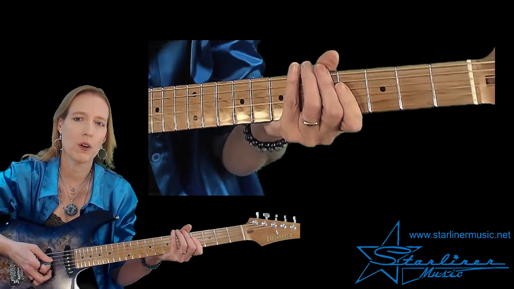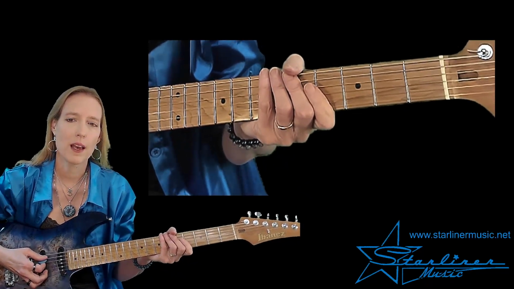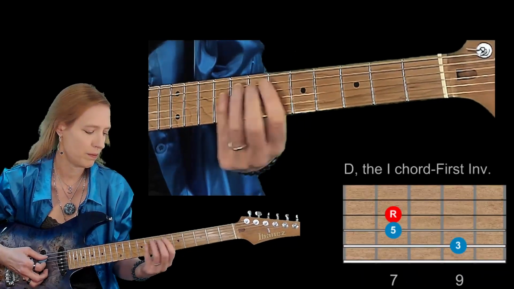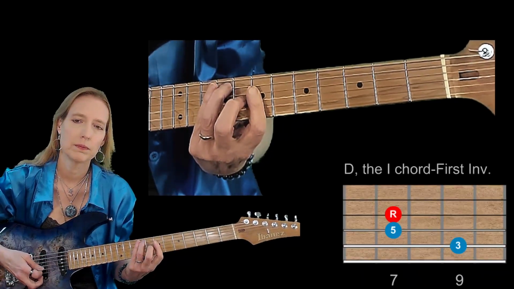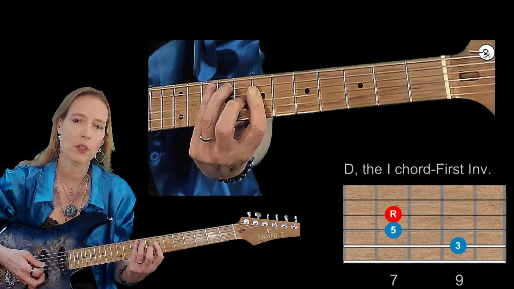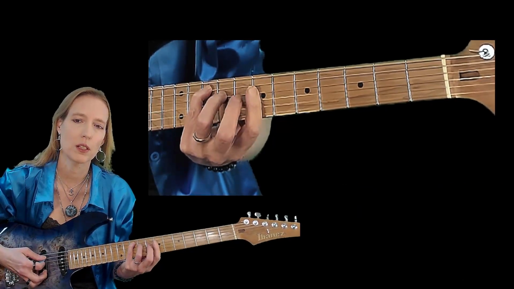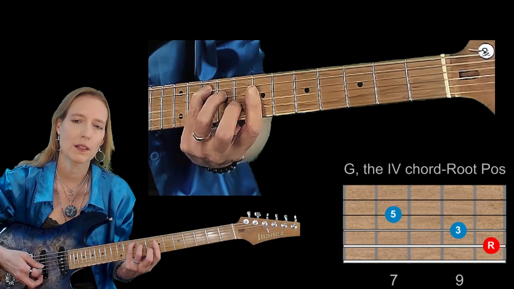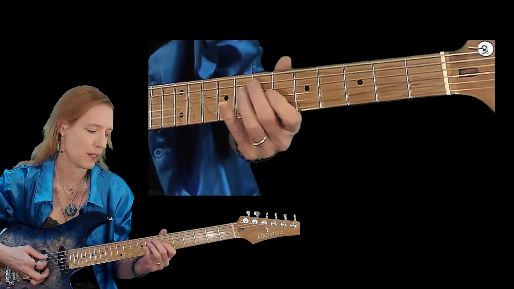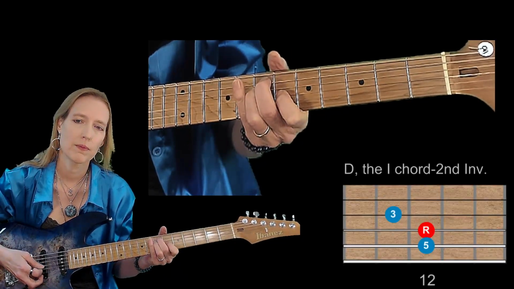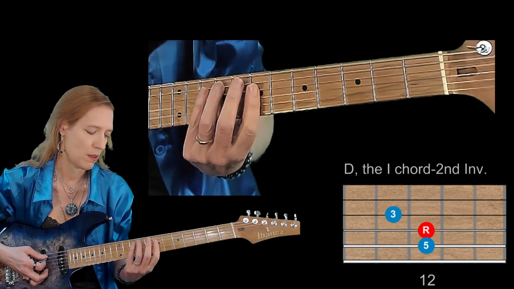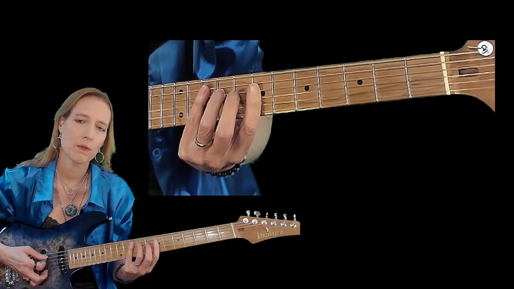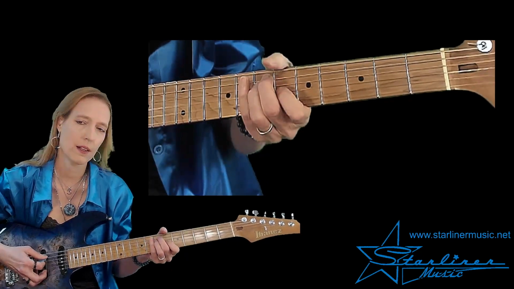Now let's move on to the next grouping. I've got D in first inversion, and so I'm going to use the root position of G and the second inversion of A. So again we have 1, 4, and 5.